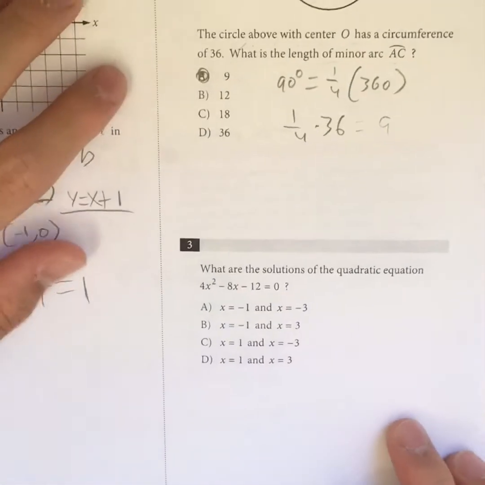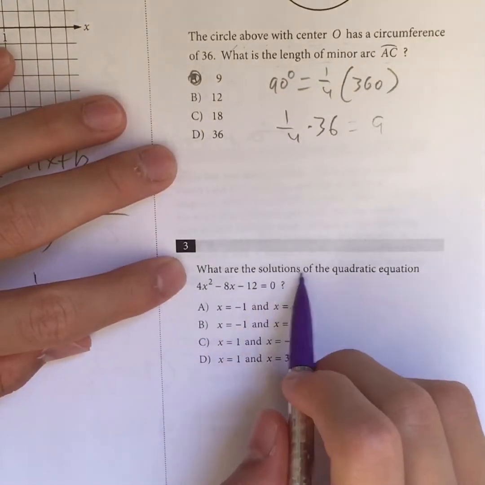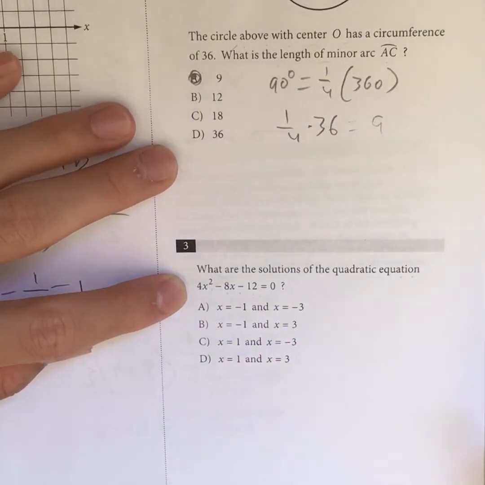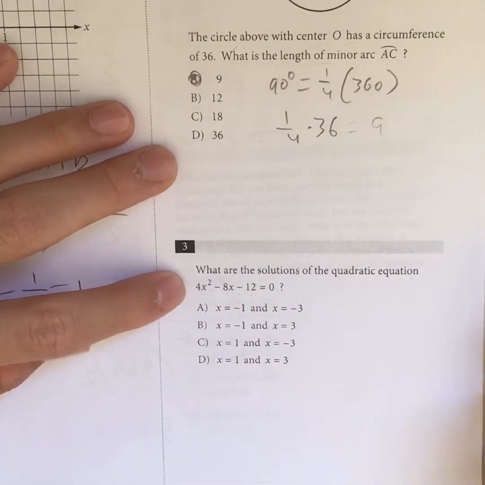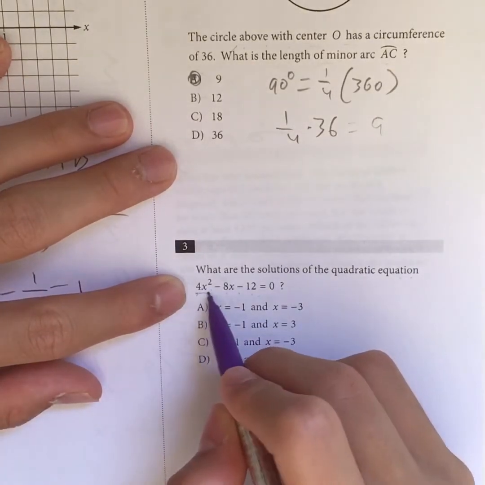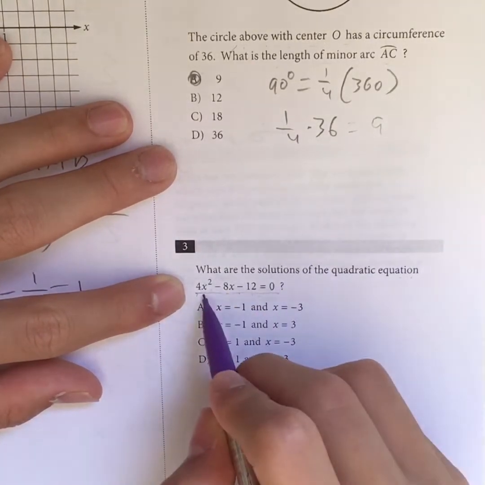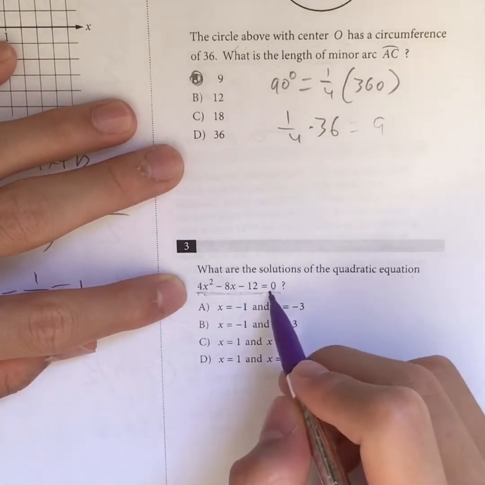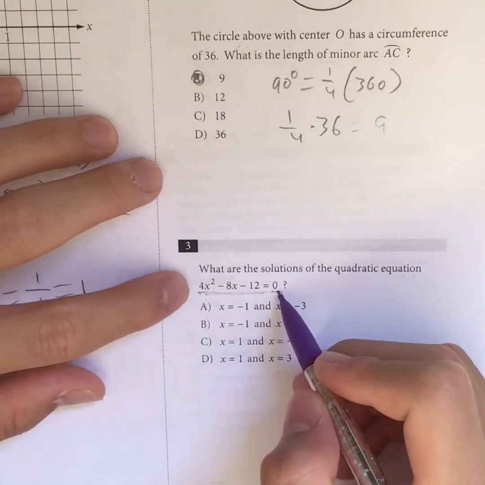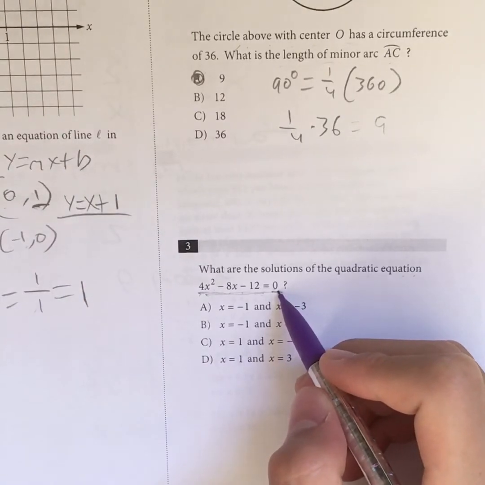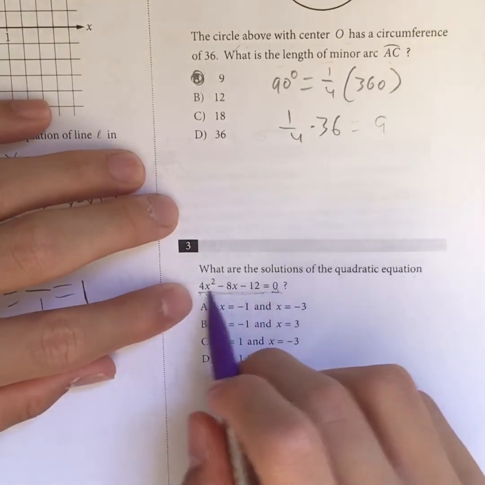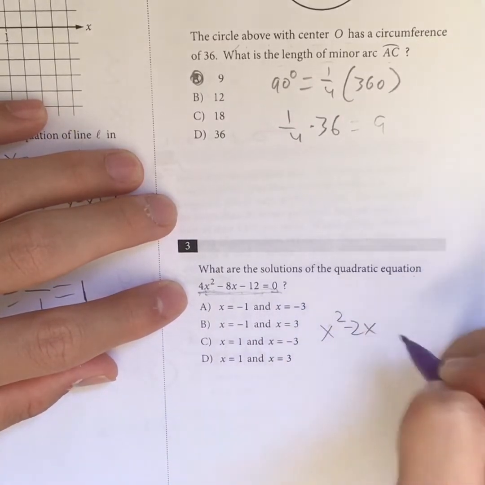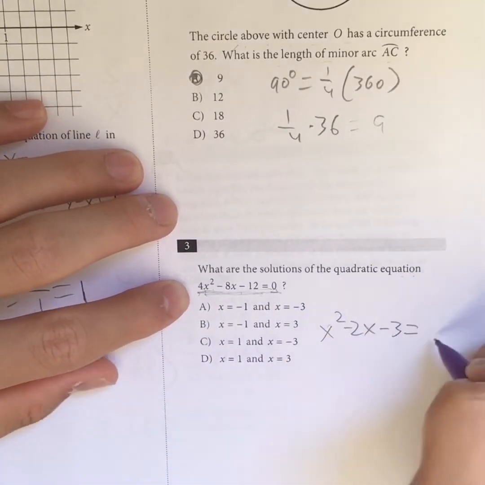Let's move on to question 3. What are the solutions of the quadratic equation 4x squared minus 8x minus 12 is equal to 0? So what we're going to do is divide both sides by 4, right? Because you guys can see that the greatest common factor is going to be 4, and you can divide 0 by anything besides 0. So if we divide this by 4, that'll give us x squared minus 2x minus 3 is equal to 0 divided by 4, which is 0.